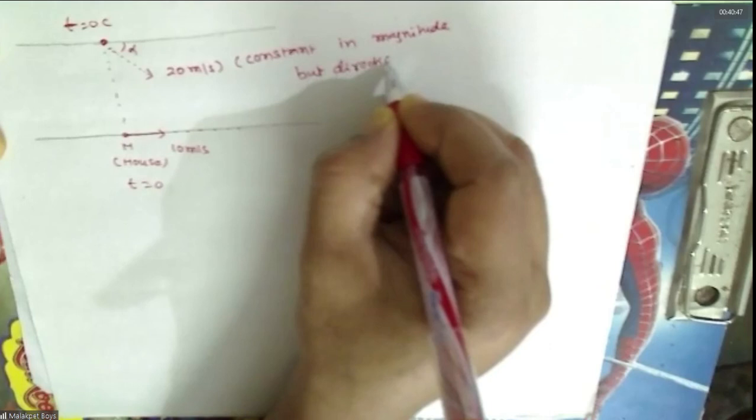How much is given? This is 173, given in the diagram only. So what will be the y? Do you agree with this or not? Okay, y will be minus 173. Any doubt till here?